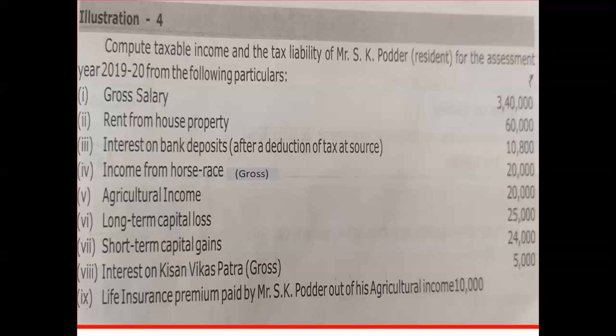That is 24(1), it is standard deduction at 30% of net annual value, and if there is any interest on loan taken for the construction of house property, then it has to be taken as deduction under section 24(2) or B. So here they have not given any interest on loan taken for the house property. So from the rent from house property, 60,000, we need to claim the standard deduction under section 24 at 30% of net annual value.